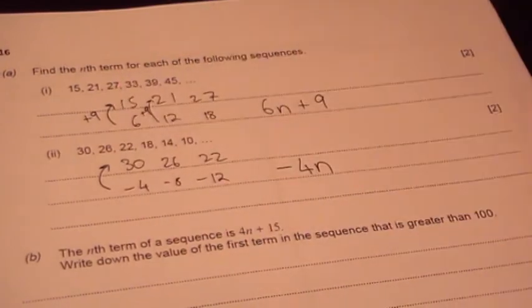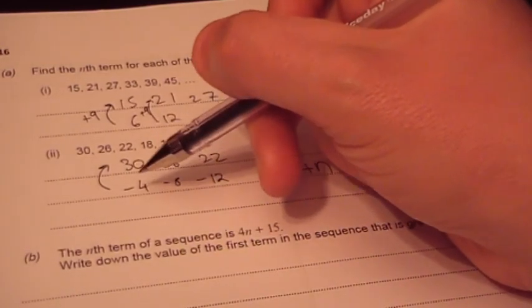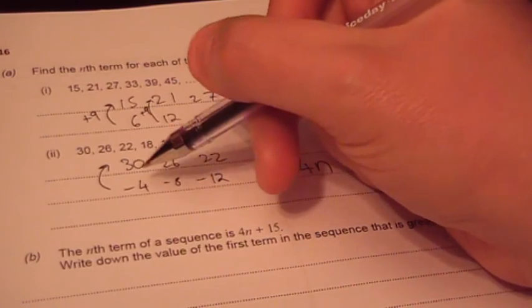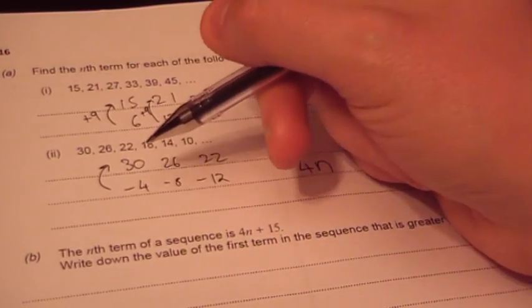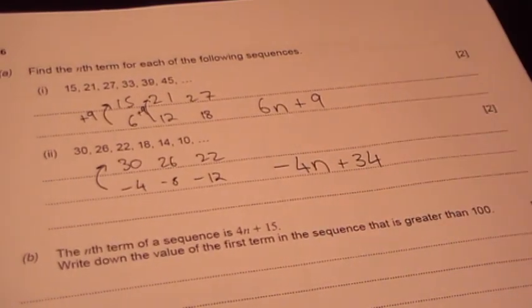Same rule applies. How do you get from your times table up to your sequence term? Don't think that it's plus 26, it's not. We need 4 to make the step from minus 4 up to 0. So minus 4 up to 30 is plus 34.